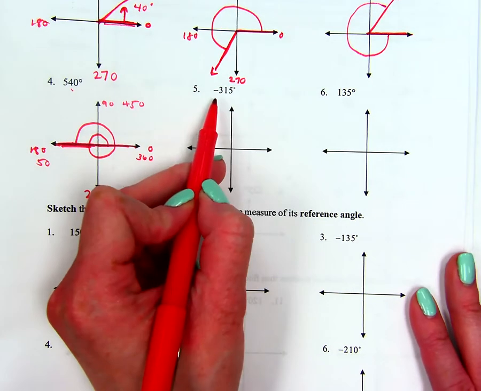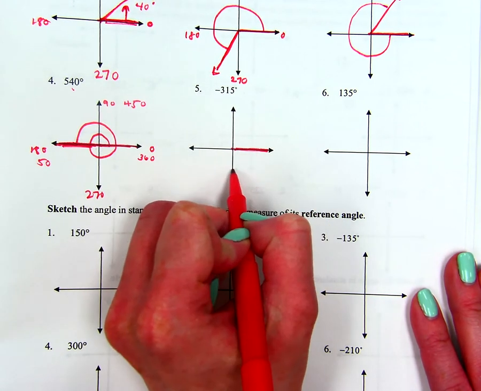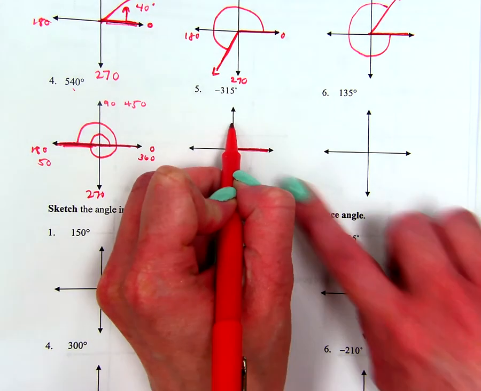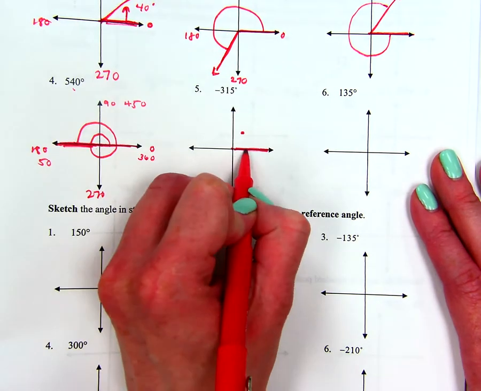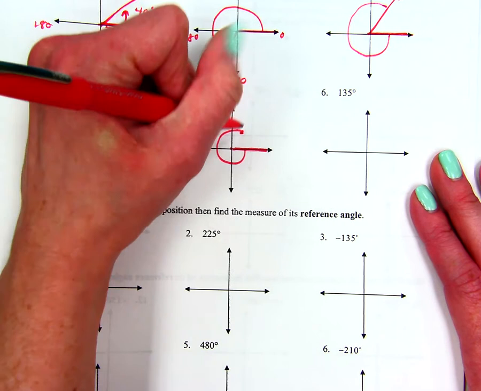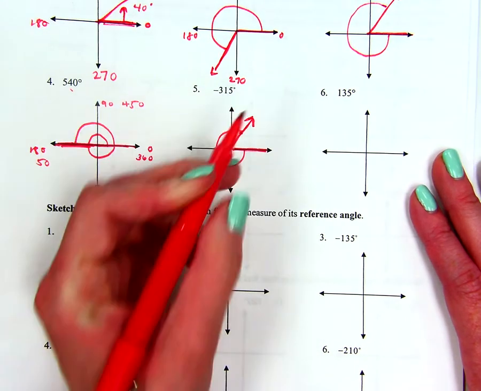2 more, so negative 315. So same thing again, starting in the same spot. 90, 180, 270, 360 would get us all the way around. So we'll say about here. And we'll go around, draw in our reference angle of negative 315.